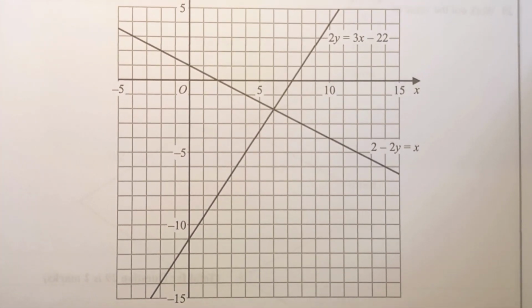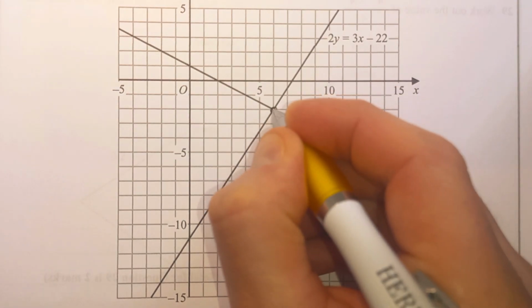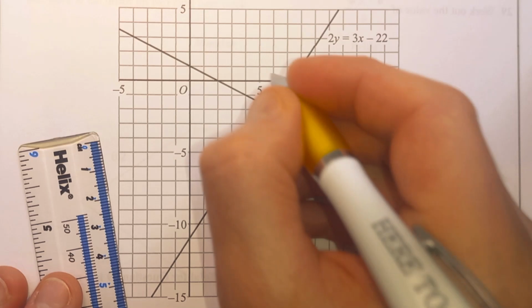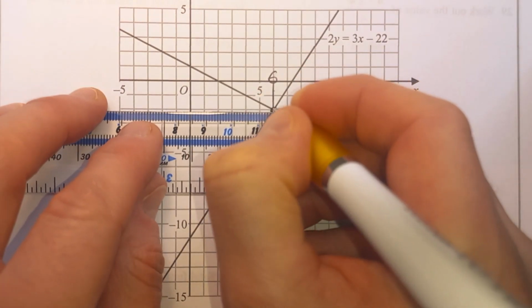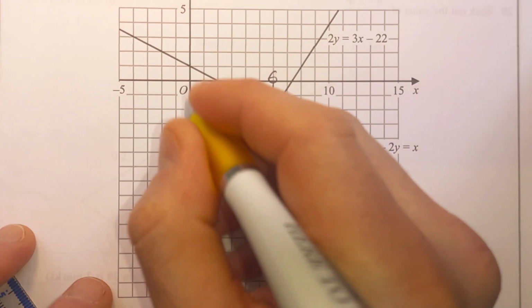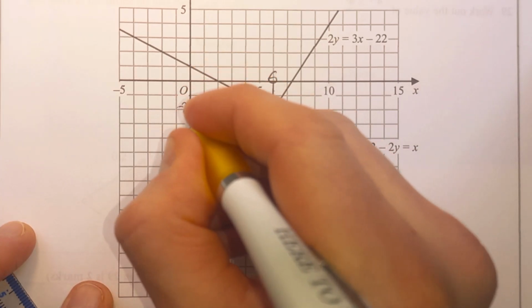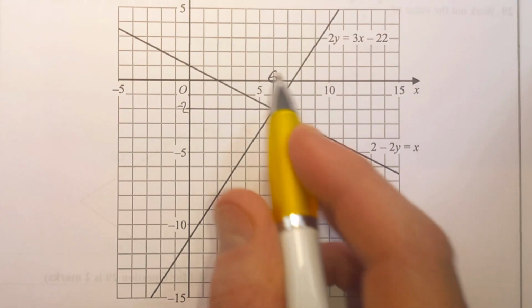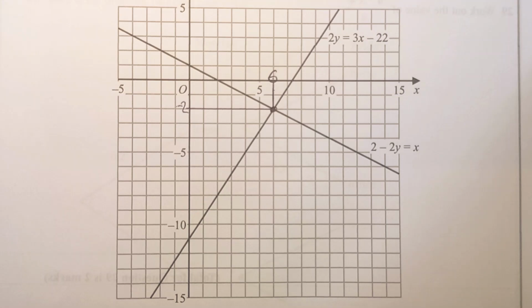So much more straightforward than you might think. Where do they cross? That must be the solution. So we go up to here. 5, 6. So this is 6 on the x-axis. And on the y-axis, that's minus 5, that's 0, so minus 1, minus 2. So the solution is x is 6 and y is minus 2.